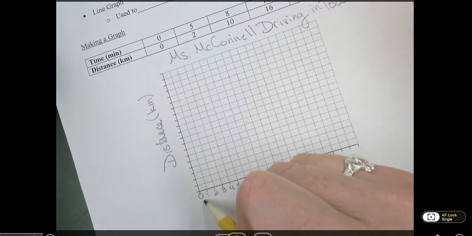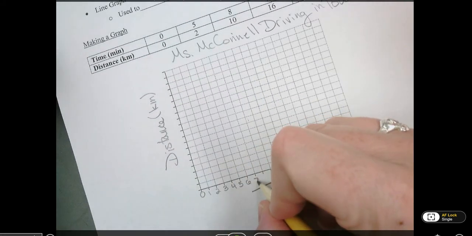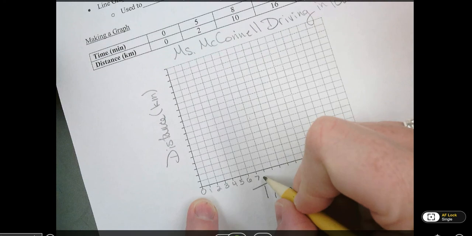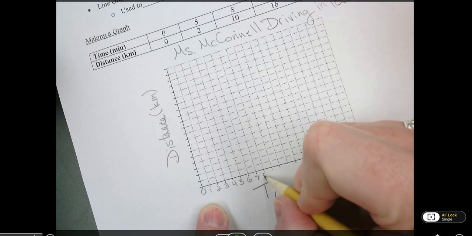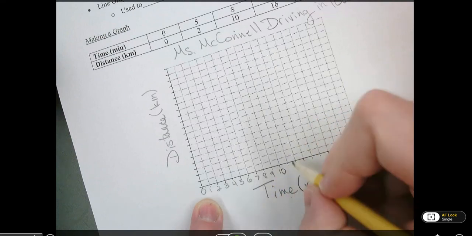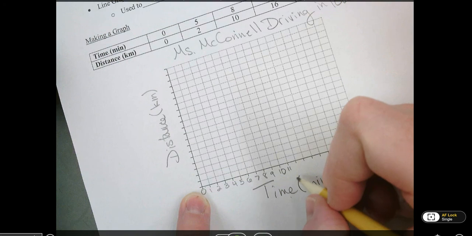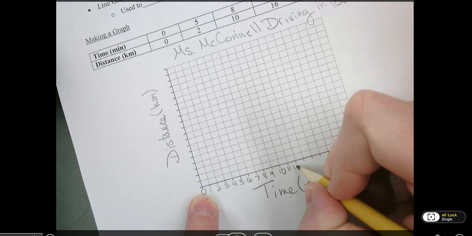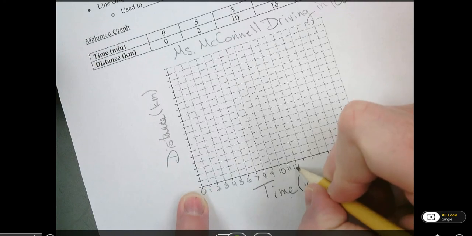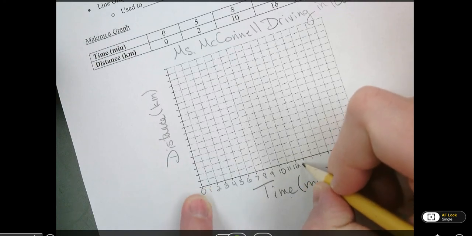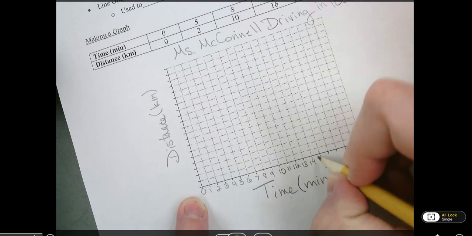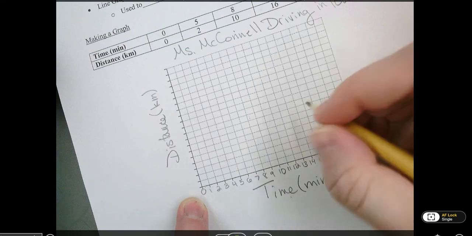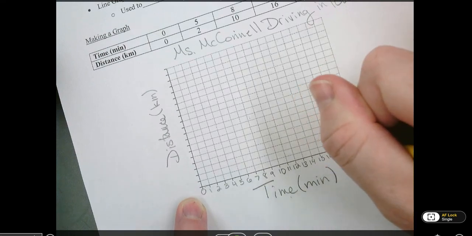Now, one thing that a lot of people did was they evenly spaced everything except for this first box. This first box has to still be properly spaced, okay? If all the rest of the boxes equal 2, you can't make the first one equal 1. Or if the rest of them equal 1, this one can't equal 2. Especially when you have your first data point being 0, 0. So you should be making your graph along with me.